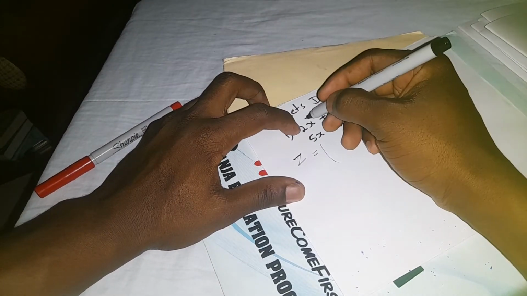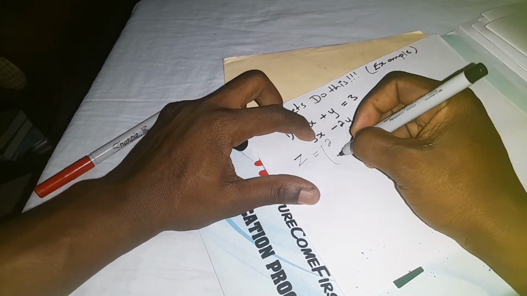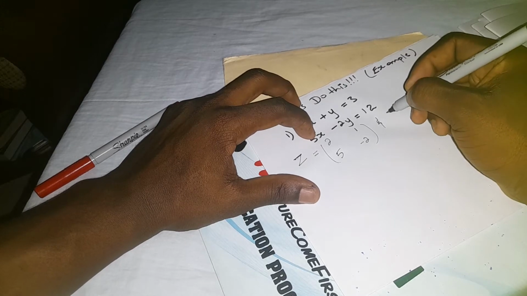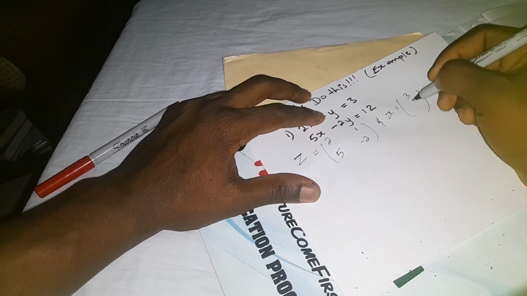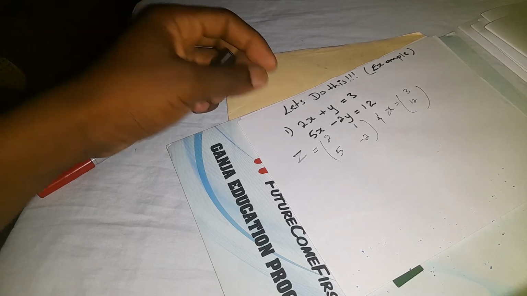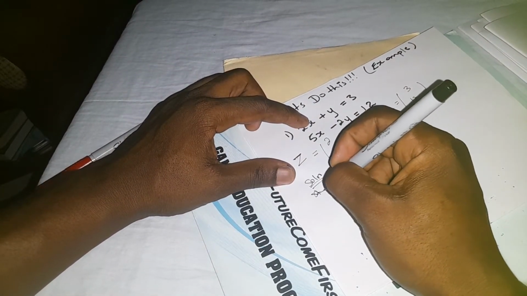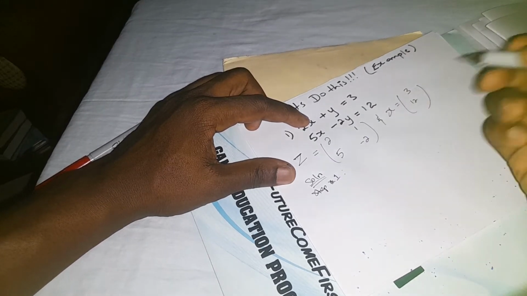What are the matrix? The coefficients are 2, 1, 5, negative 2, and X equals what? 3 and 12. Right? 3 and 12. The first thing that you want to do is to write out the formula. Remember, that's step 1. Step number 1, write out the formula.